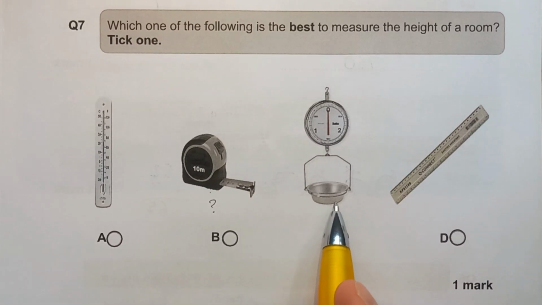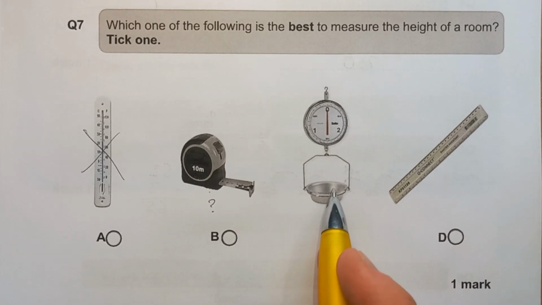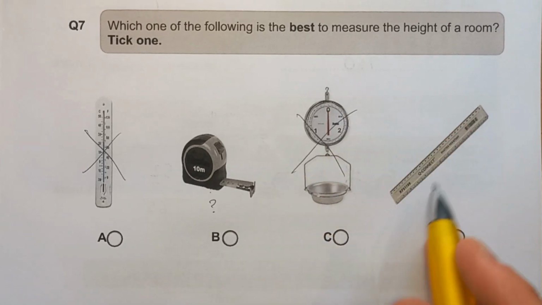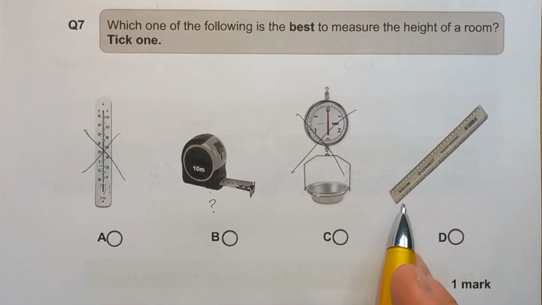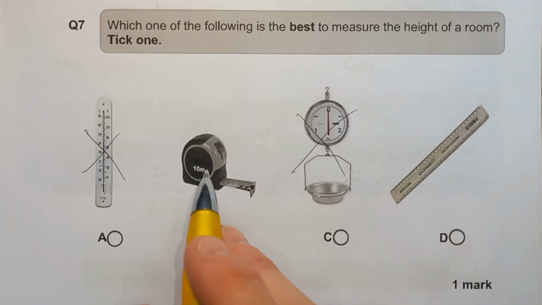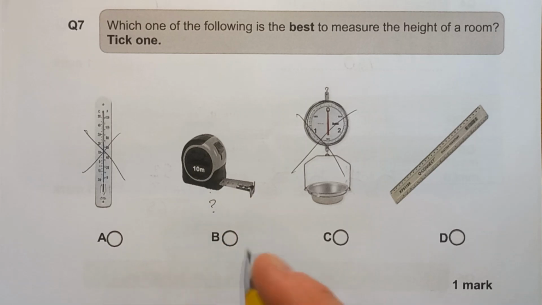This is, and I'll put a cross. I know it's not that. This is scale. This is going to weigh something. So it's to do with the weight, not the height. And a ruler. Well, we could measure distance with this, but I'm going to need quite a few rulers to measure the room. So it could be either of these two, but this one, because it goes up to 10 metres, is going to be better at measuring something that long or that high.